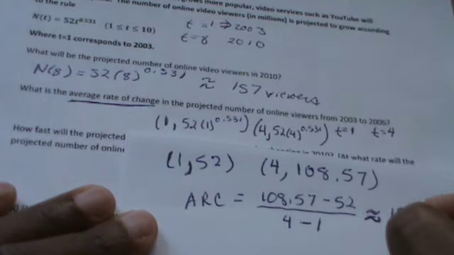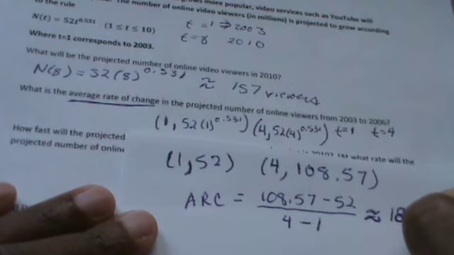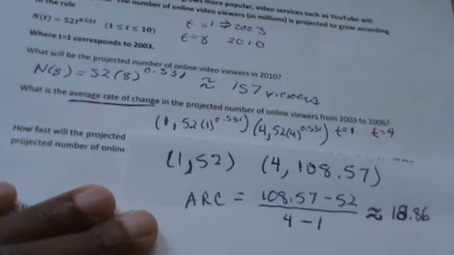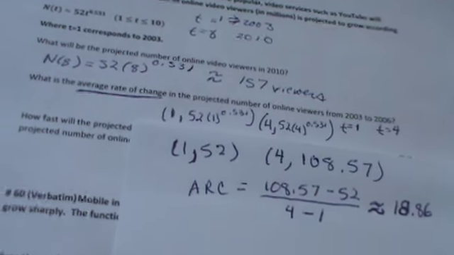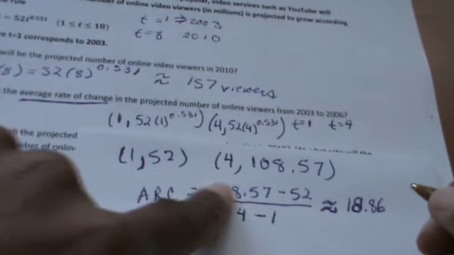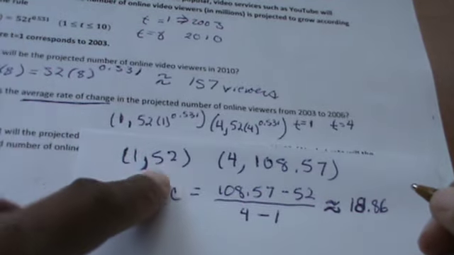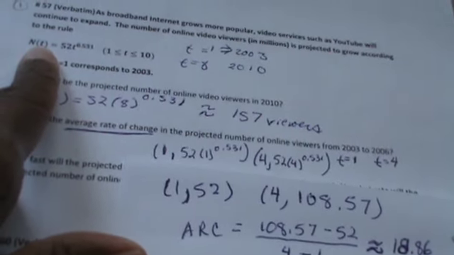18.85, and you can leave it in that 0.86 rather. Okay, now I need to be really careful because I'm going to have to consider the units that are attached to this. So in the numerator, you have viewers, right? That was your n of t. The 52 was what you got when you plugged your numbers back into your n of t.